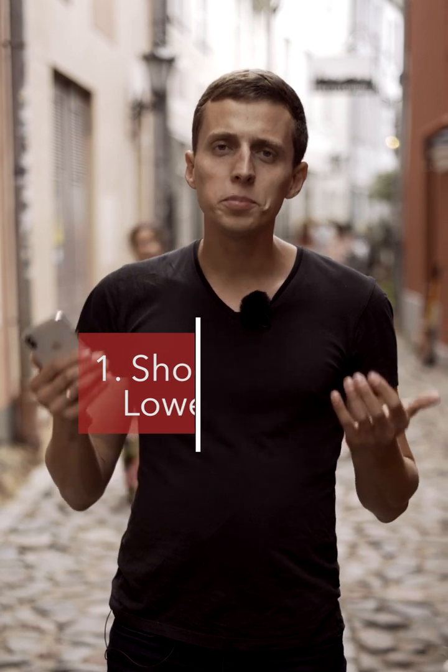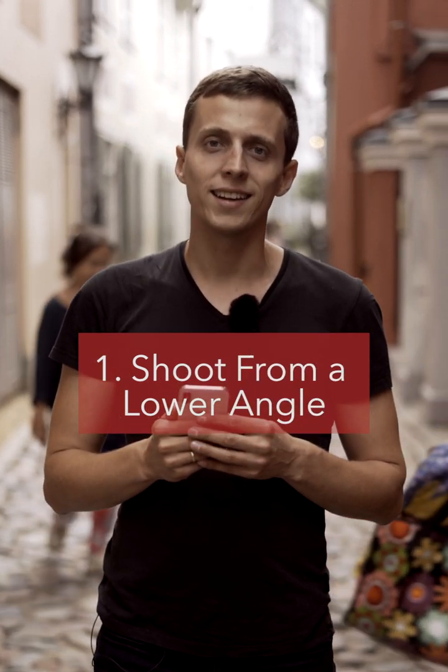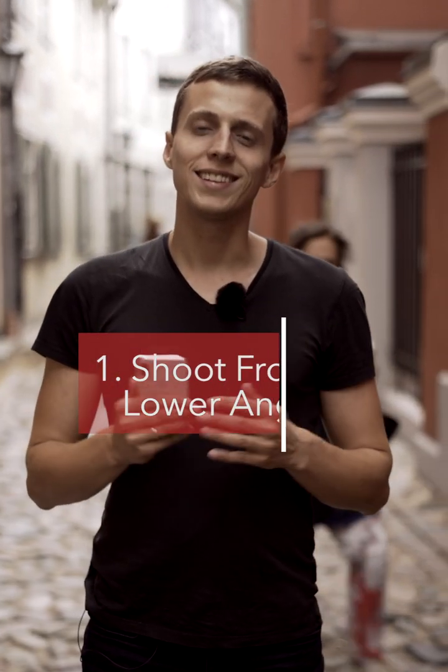If you want your iPhone photos to stand out, your goal should be to show the world to people like they've never seen it before. And one of the easiest ways to accomplish that goal is to simply shoot your photos from a lower angle. So let me show you exactly what I mean.